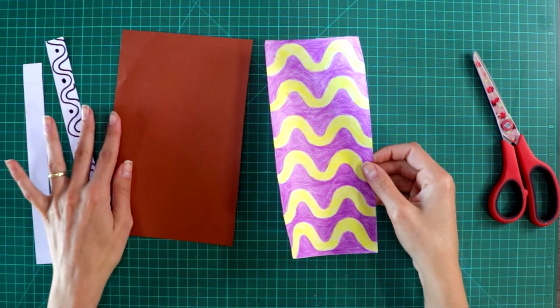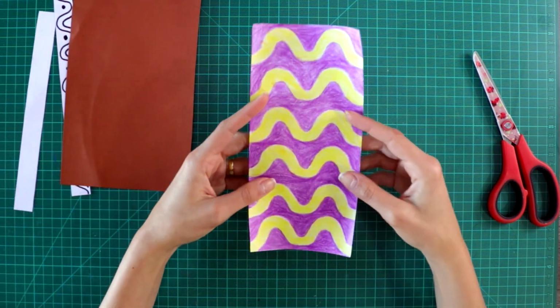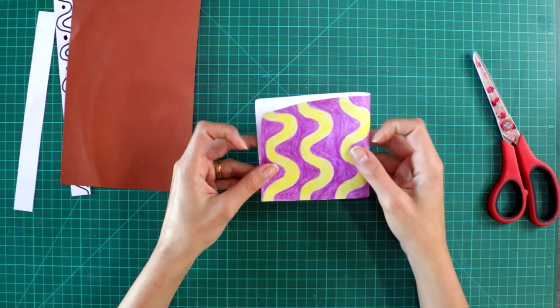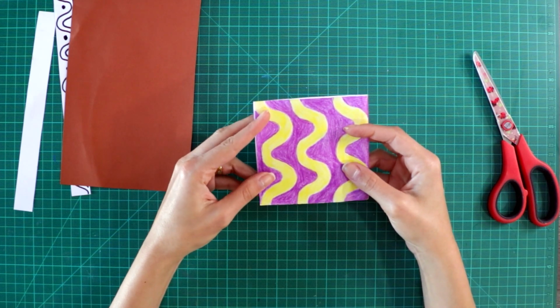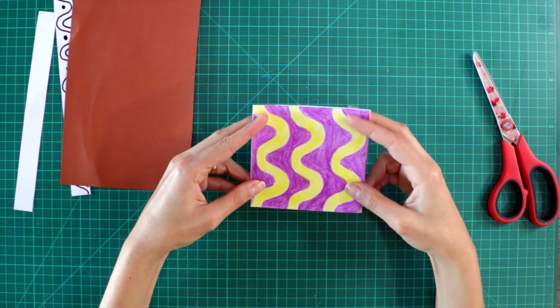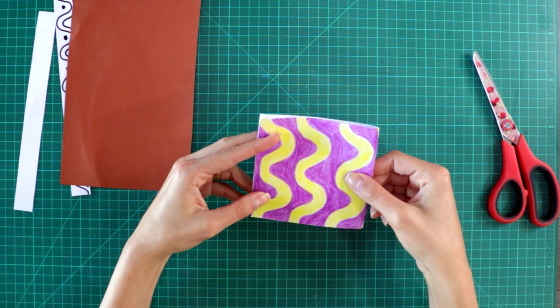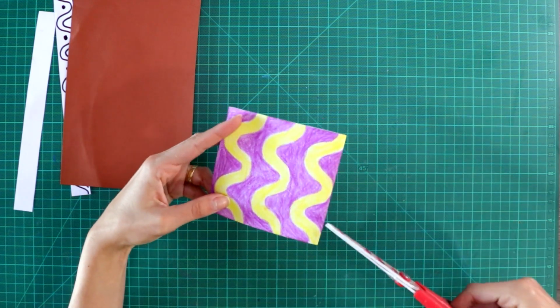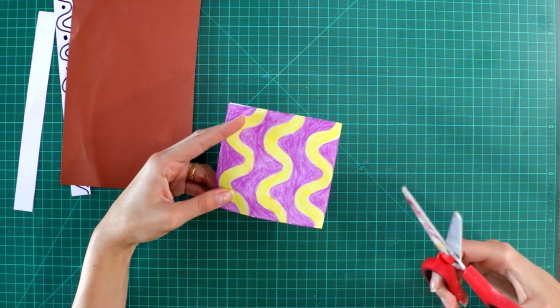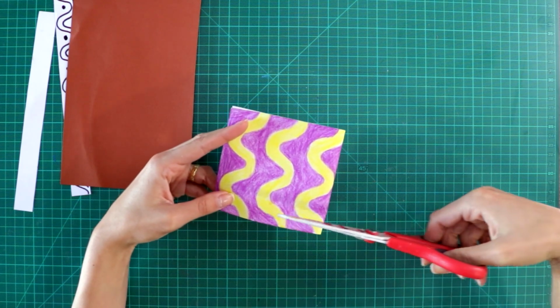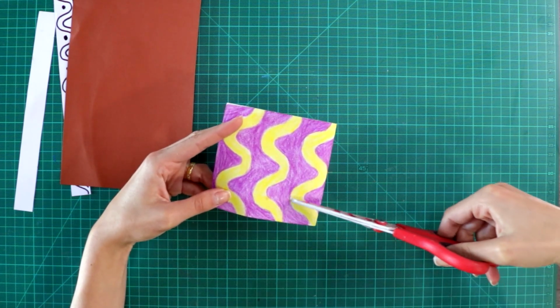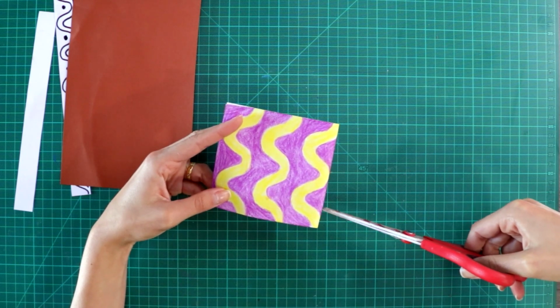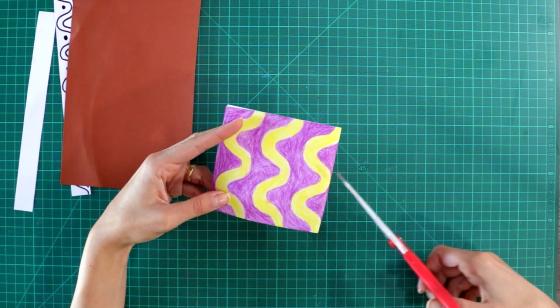Okay, first step. You are going to fold this paper and you are going to cut some lines over here. You have 2 options. Your lines can be straight or you can make wavy or zigzag lines.